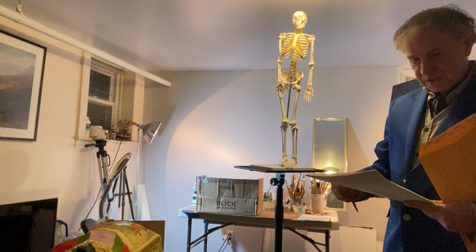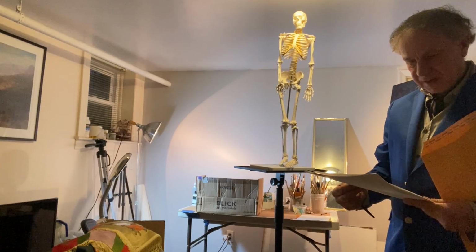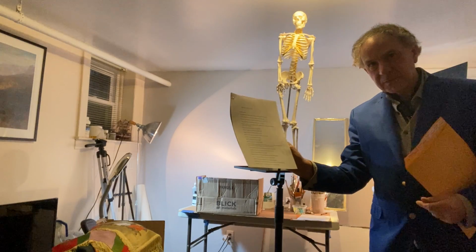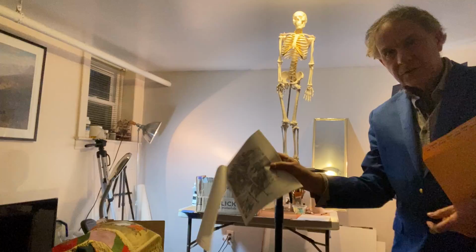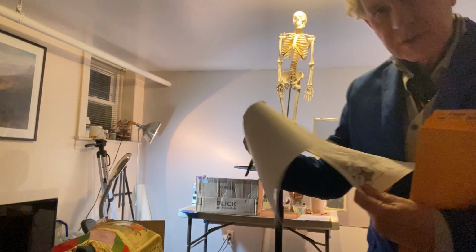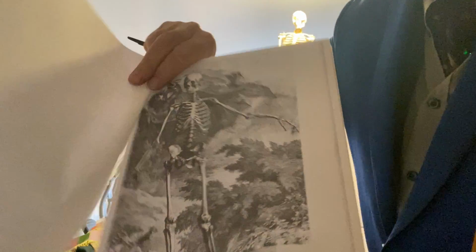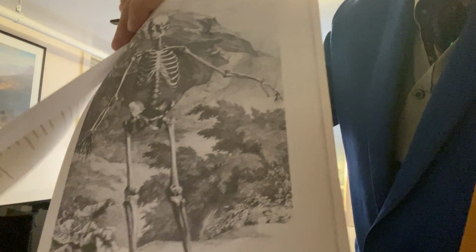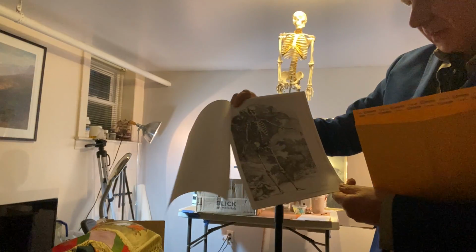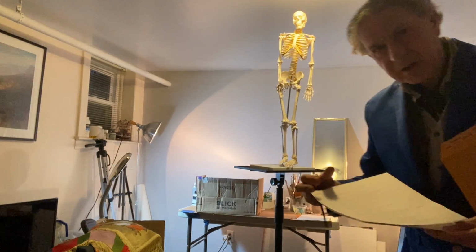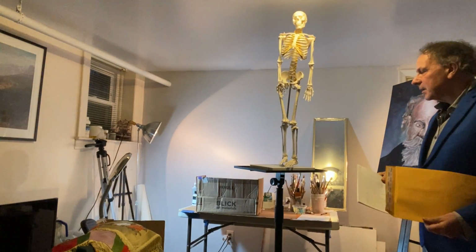It's got the few weeks of work that we're going to be doing, and then it's got these photocopies. Can you see that? Photocopies from the book of anatomy drawings, skeleton, different parts of the skeleton.